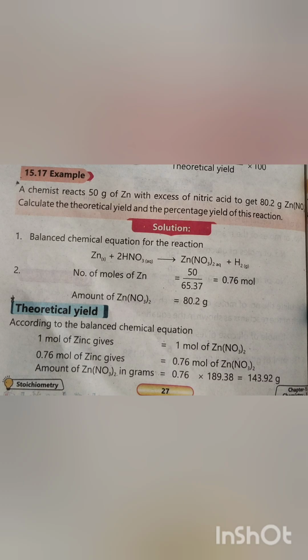In the first step, we will write our balanced chemical equation, which is Zn plus 2HNO3 gives Zn(NO3)2 plus H2. So the number of moles of Zn is 50 divided by 65.37, which is equal to 0.76 mole. The zinc nitrate amount is 80.2 gram. Now we will find the theoretical yield.